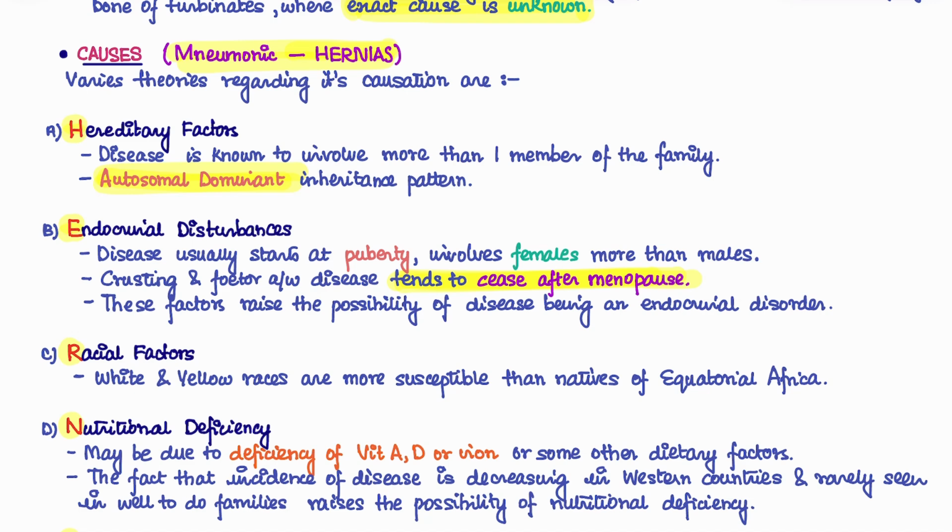Next is racial factors. Usually, the white races have been seen to be more susceptible than the natives of Africa. Fourth is nutritional deficiency. Because this disease has been seen to happen more in developing countries and less in well to do families or in Western countries, there has been a hypothesis that probably this is due to a nutritional deficiency, like vitamin A deficiency, vitamin D deficiency, or even iron deficiency.